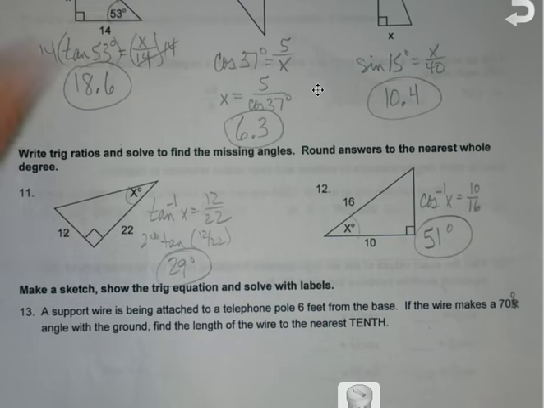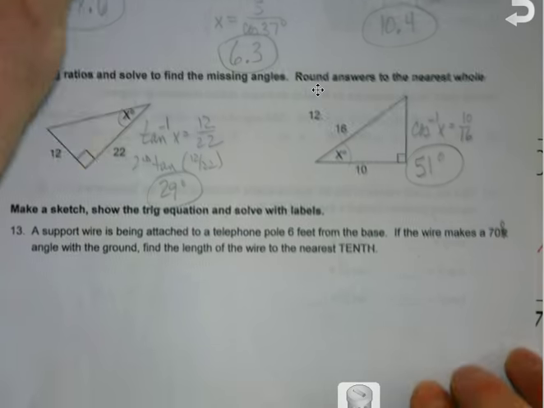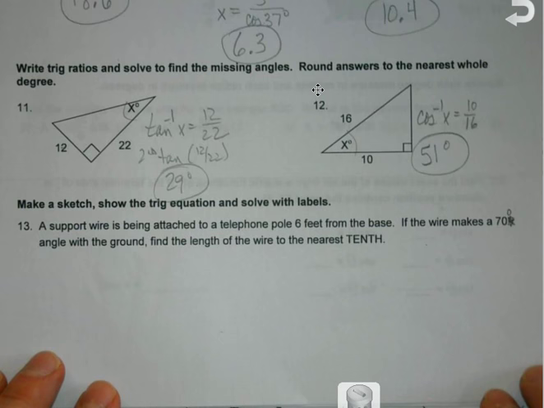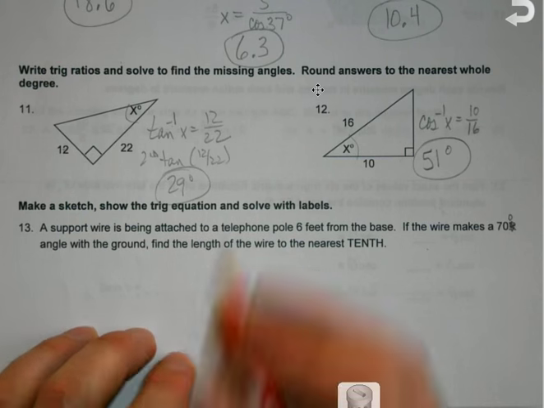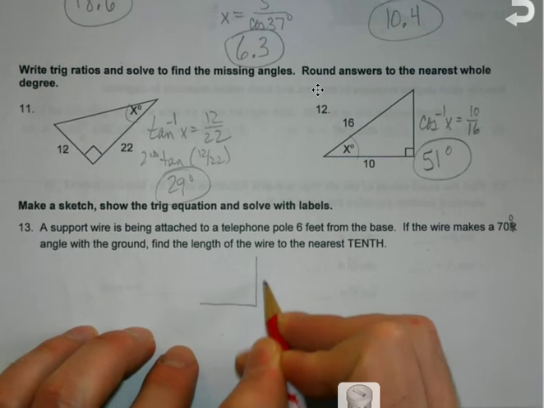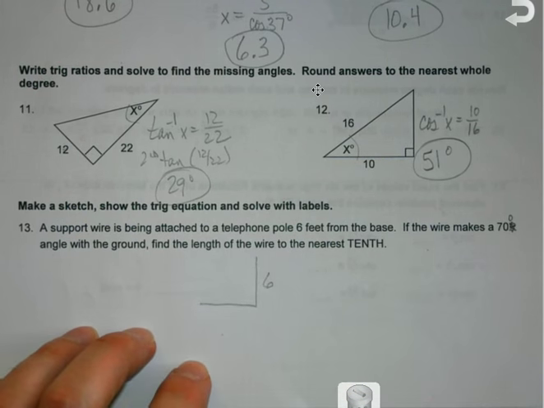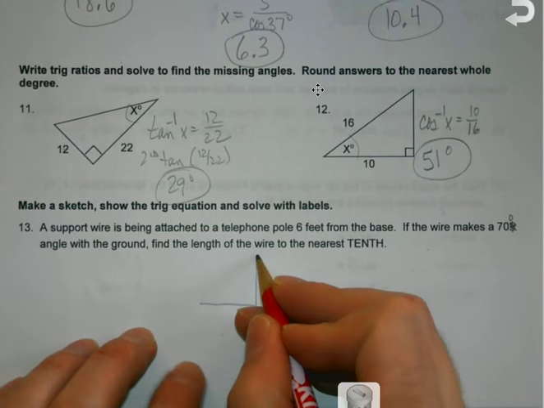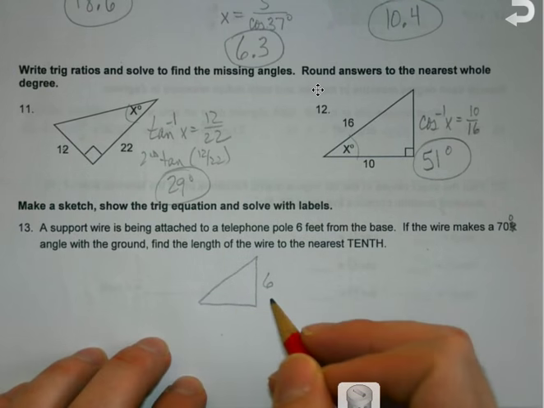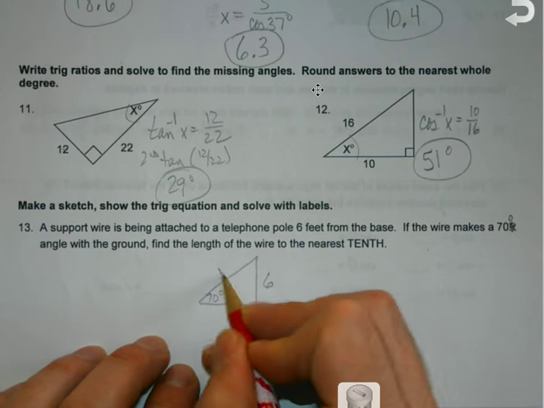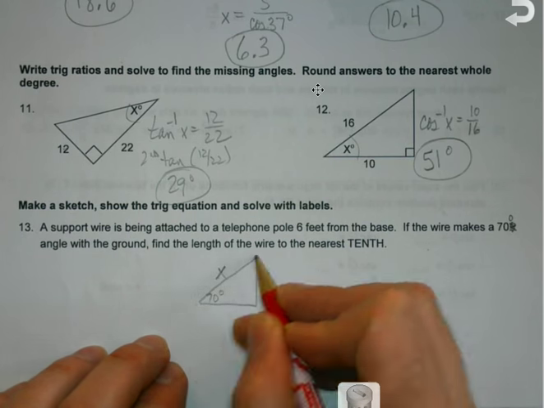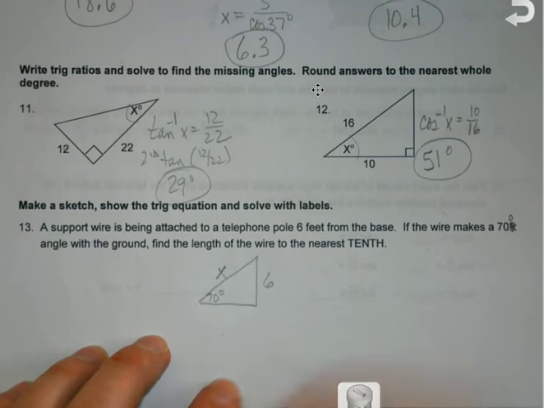So I keep bobbing along here, this is going pretty well. A support wire is being attached to a telephone pole 6 feet from the base. If the wire makes a 70-degree angle with the ground, find the length of the wire to the nearest tenth. Okay. So 6 feet from the base, we've got this wire going. The wire makes a 70-degree angle with the ground. Find the length of the wire. The support wire goes like this.